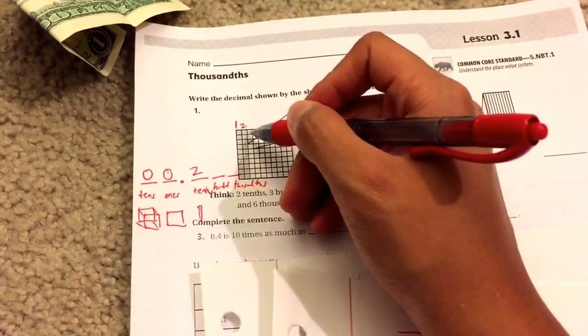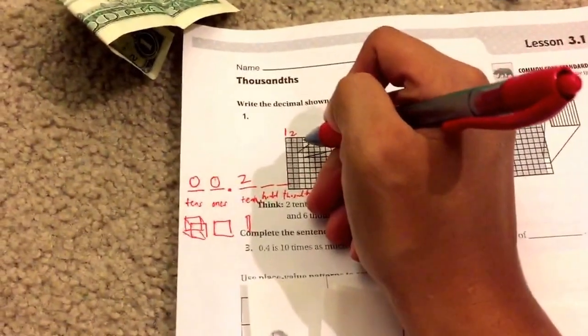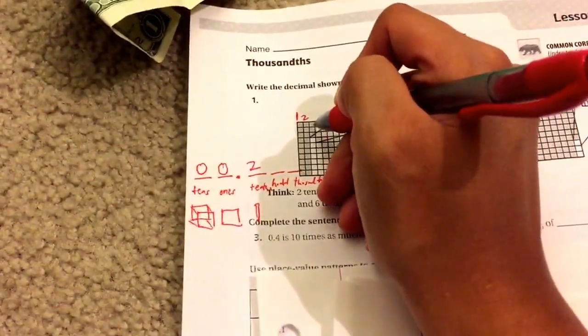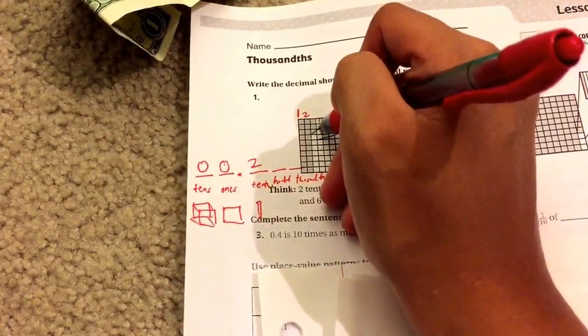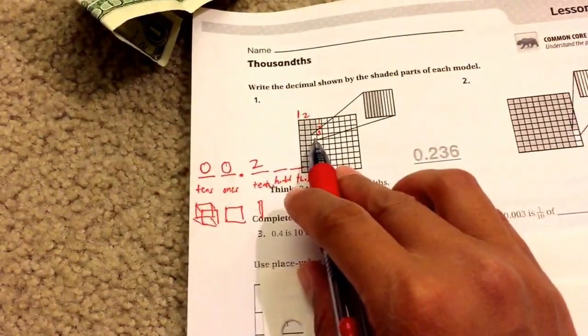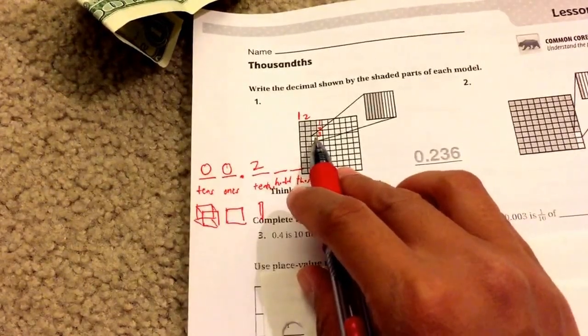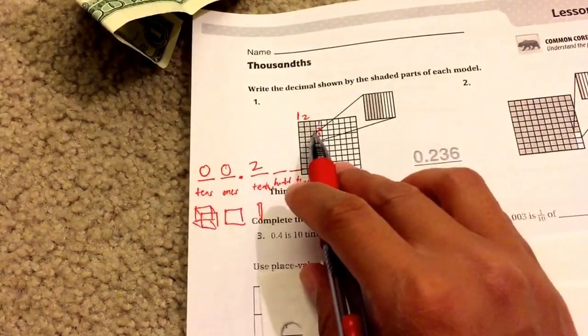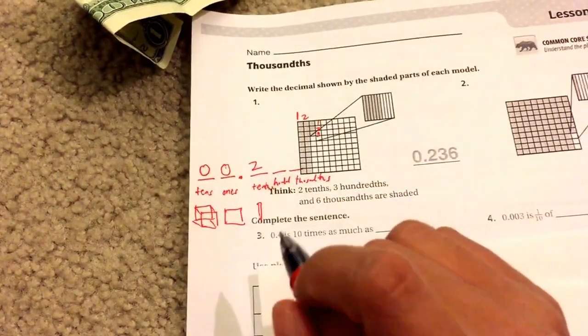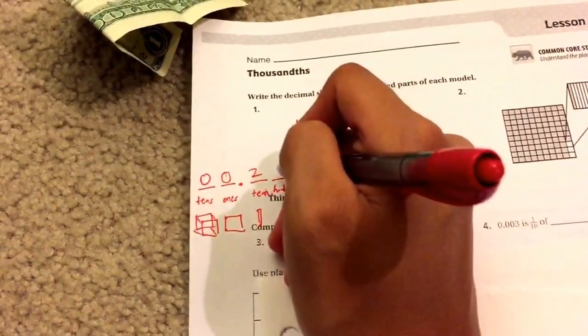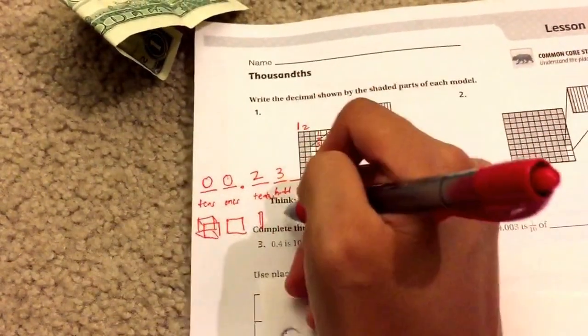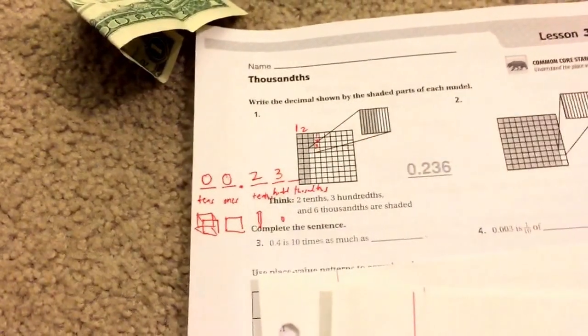We're going to count our extra ones. And you can see here we have 1 shaded in, 2 shaded in, 3 completely shaded in. This 4th one is not shaded in, so we cannot count it. So right here we have 1, 2, 3 completely shaded in small cubes that we didn't count yet. So we have 3 small cubes.